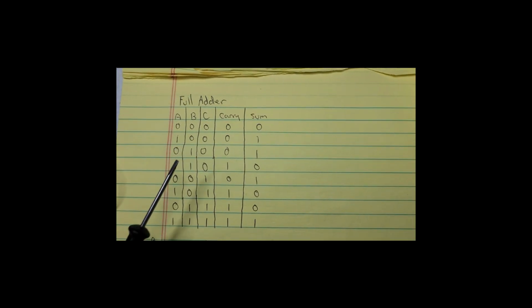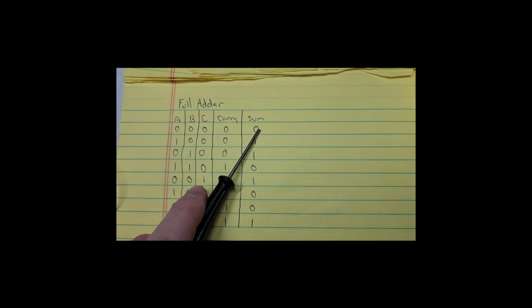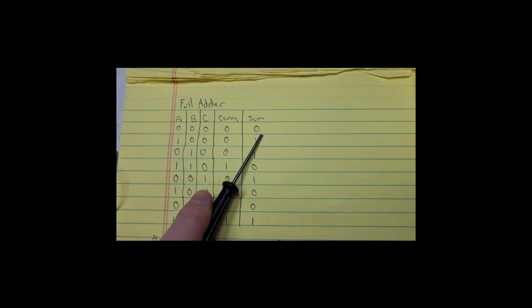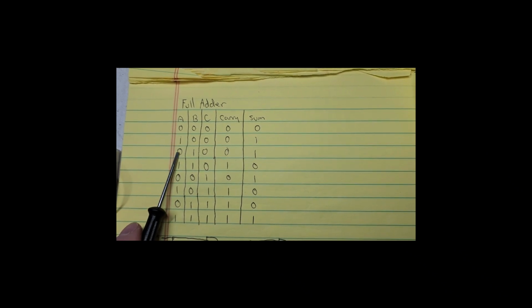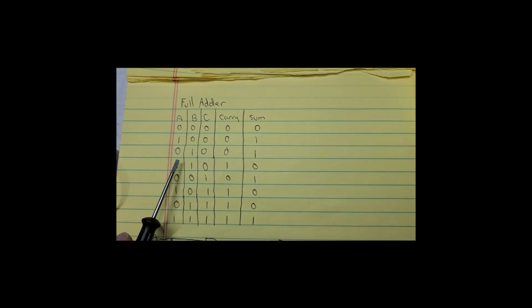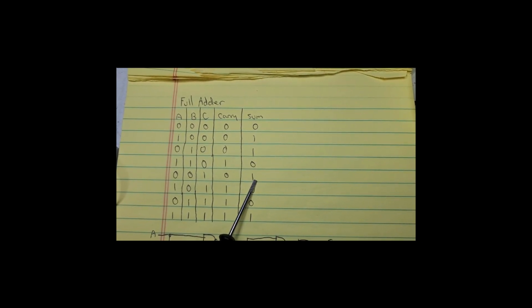So let's take a look at what it does. It's the same thing here. We have 0, 0. 0 plus 0 plus 0 equals 0. 1 plus 0 plus 0 equals 1. 0 plus 1 plus 0 equals 1. 1 plus 1 plus 0 equals 2, right? We already figured that out. But now 0 plus 0 plus 1 equals 1, because now we have a third column. So still 1 equals 1. Now we have 1 plus 0 plus 1 equals 2, right? It's kind of the same thing that we did up here.